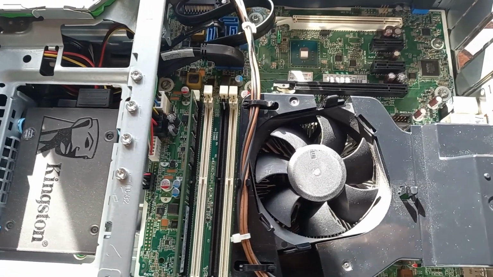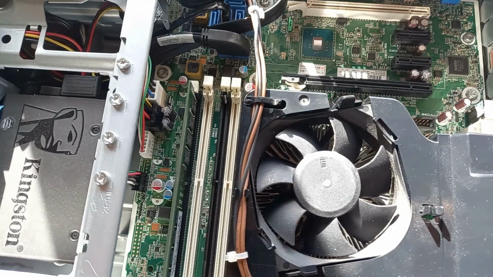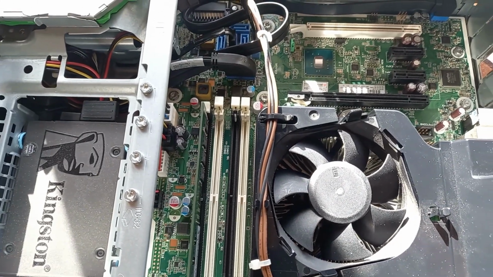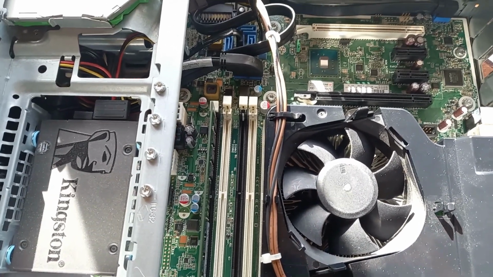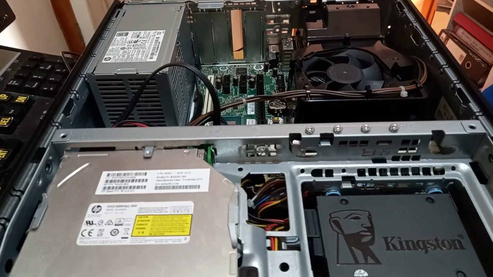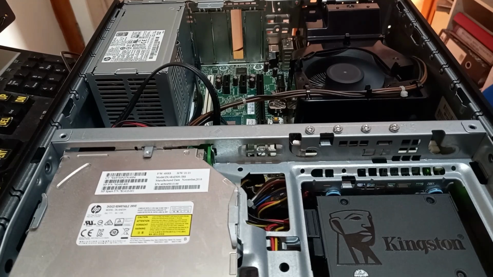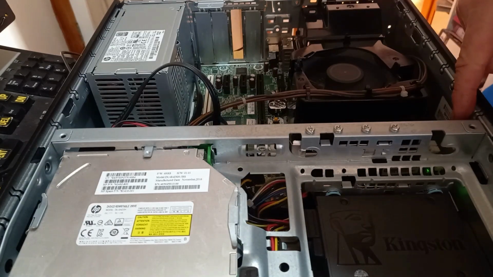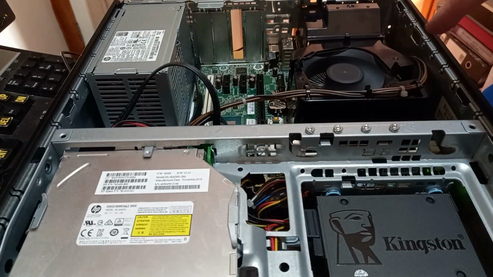So, new board is in. Everything's plugged in. Let's go and plug the power in and connect it to the monitor. Okay, we're all plugged in, ready to power it up. So it's alive, we've got the LED lights on, the fan was running.